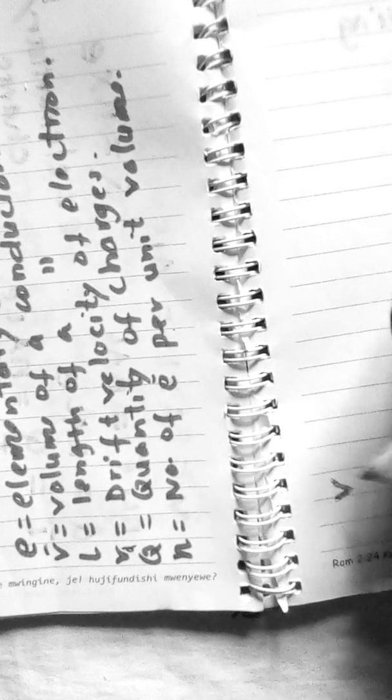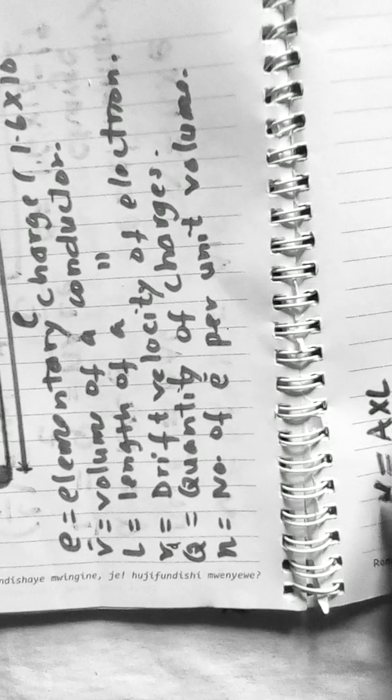The volume of this conductor is given by the cross-section area. In this case, I'm talking about the cross-section area, because this is a cylindrical conductor. The cross-section area you multiply by the length. What do I mean? I mean this cross-section area and this length from here to that point. So this will be the volume of this conductor.